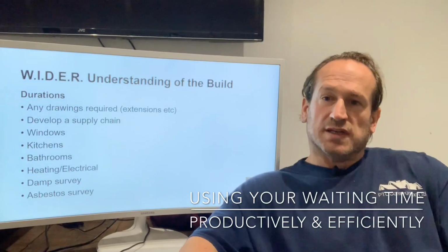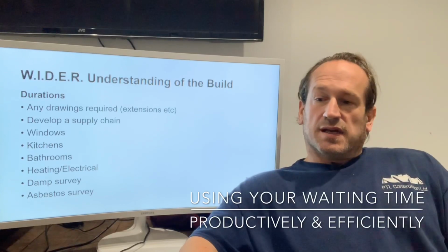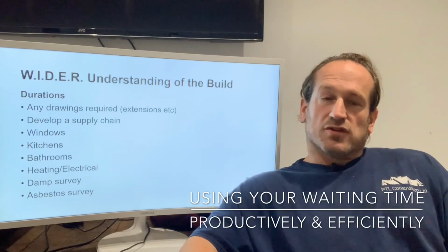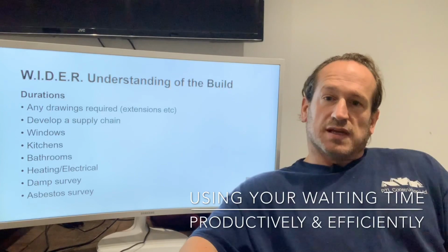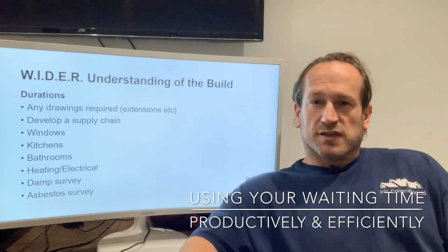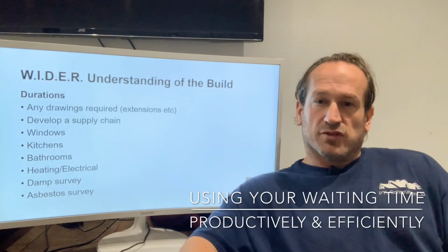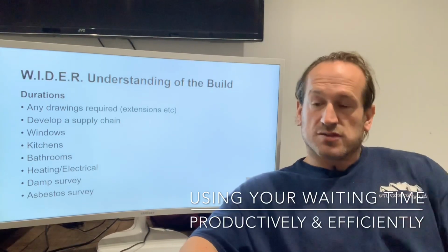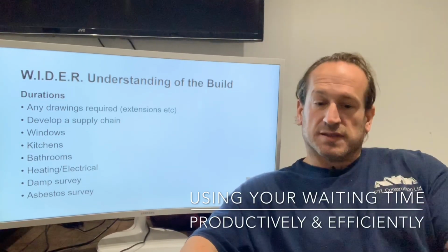Asbestos survey. This needs to be done if you're going to be doing any sort of demolition work, anything like that. You don't want to be exposing your tradesmen, or even visitors, or your future tenants to asbestos within that property.